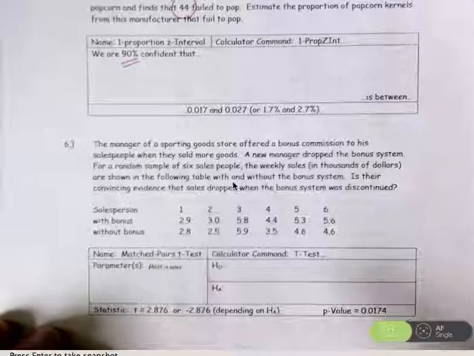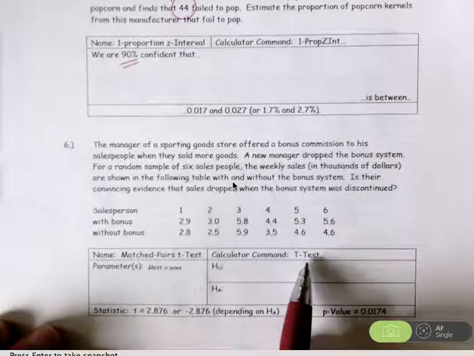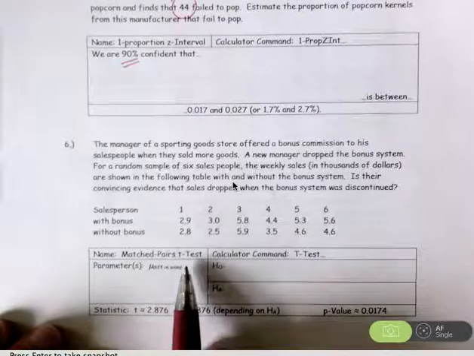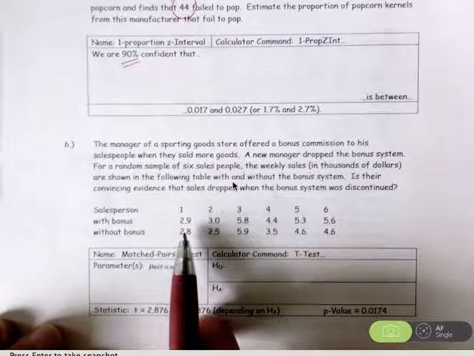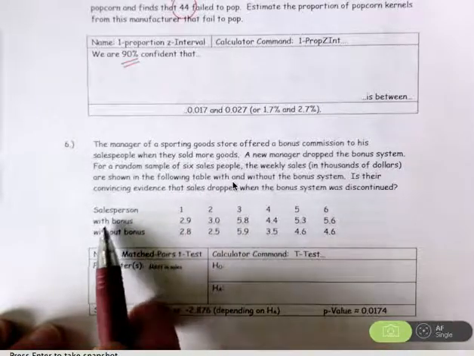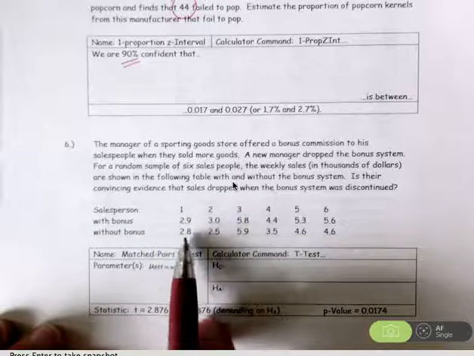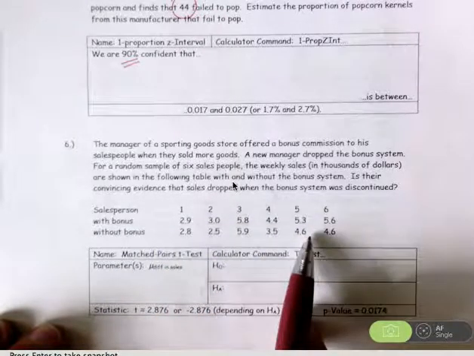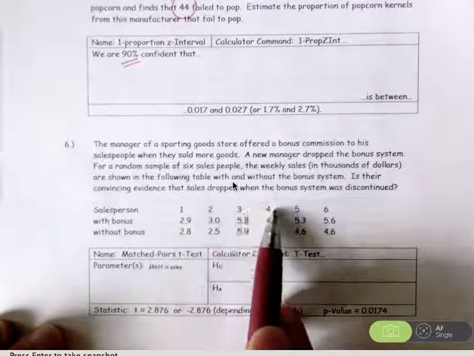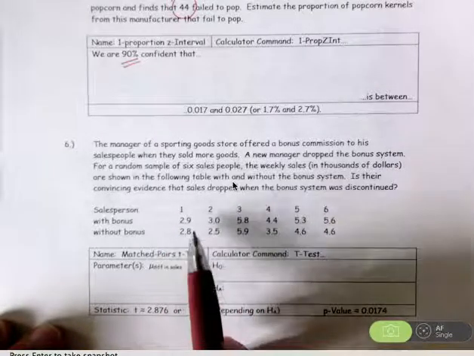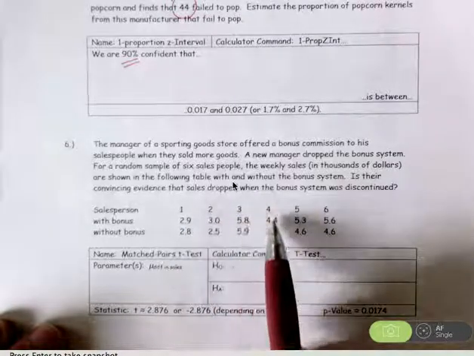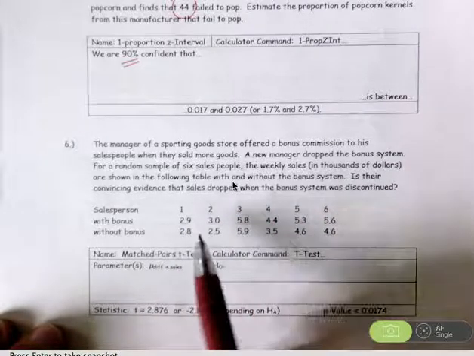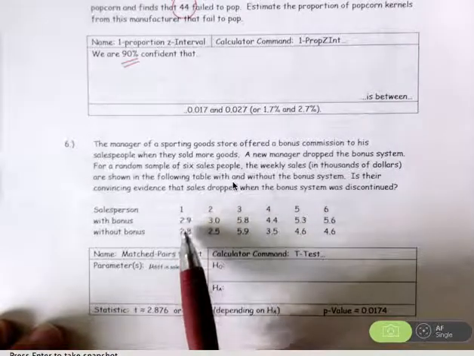Question number 6 is again a t-test, but the difference is this is a matched pairs test. So we are looking at the sales for these salespeople when they have a bonus versus when they don't have a bonus. So these are not two independent random samples because these all come from the same group of salespeople. So essentially what we need to do is find the differences here, and we're going to look for the average difference. So the average drop with the bonus versus without the bonus.